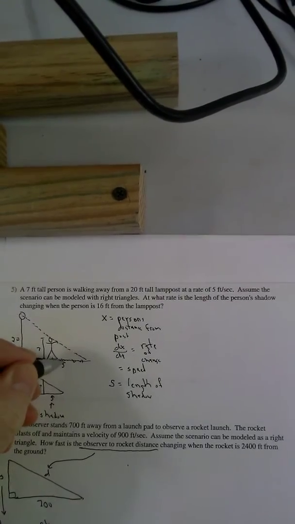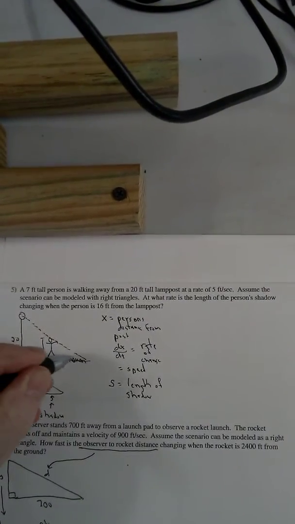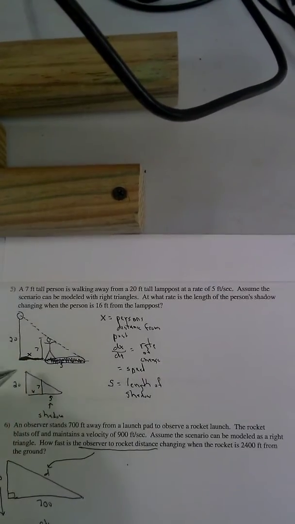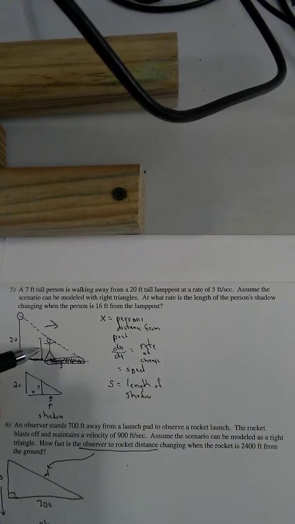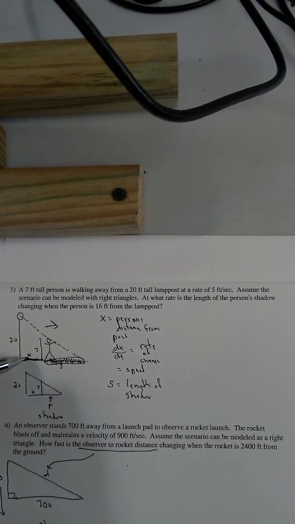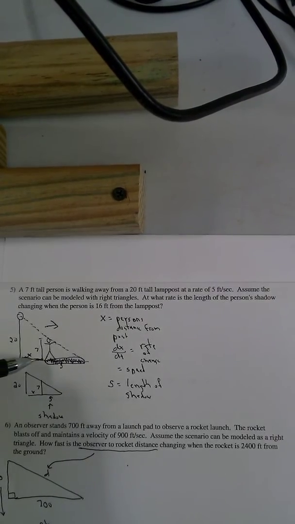Okay. He's walking away. He's walking this way. So this distance between him and the light post is changing, and that will be his speed. Okay? That's the rate of change in his distance from the light post. So if I call this x, then the rate of change of x is dx/dt. Both the length of the shadow and the distance between the man and the post are functions of time.